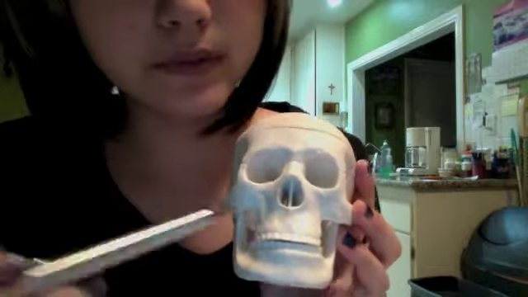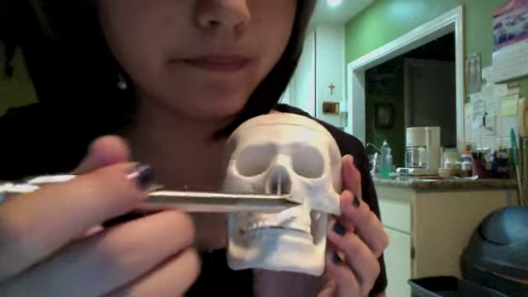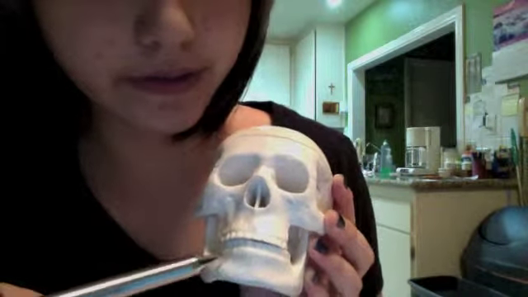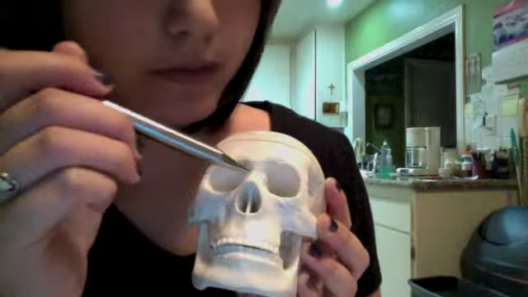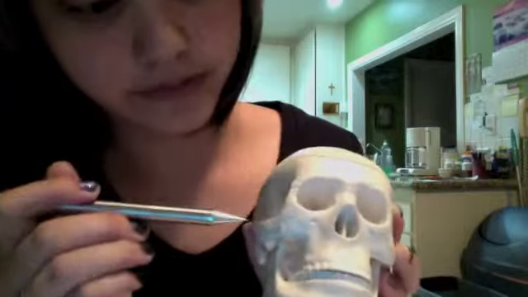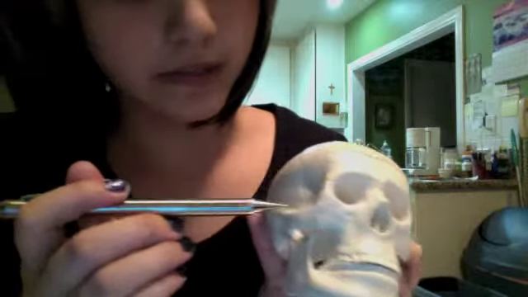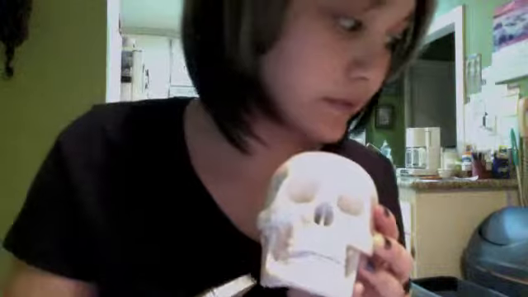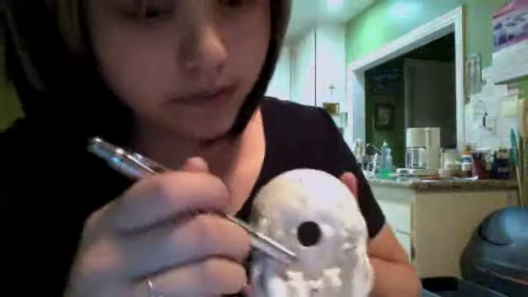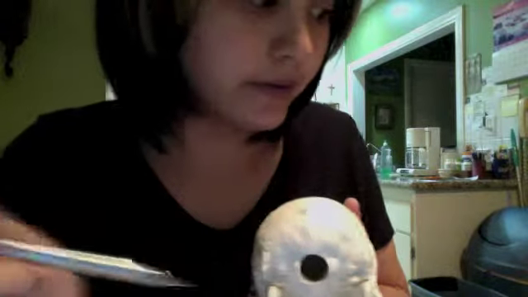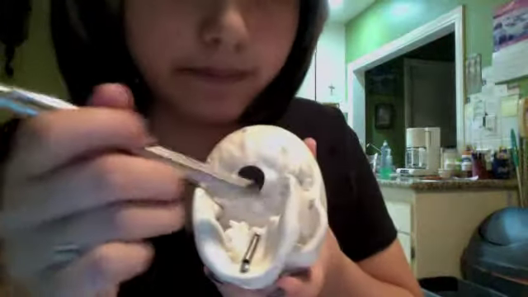For the facial bones, there's the maxilla and the alveolar process here and here, the nasal bone, the zygomatic bone, which combined with the zygomatic process makes the zygomatic arch. The ethmoid bone is behind the nasal bone. The vomer bone is down here. And the vomer and ethmoid make the nasal septum.